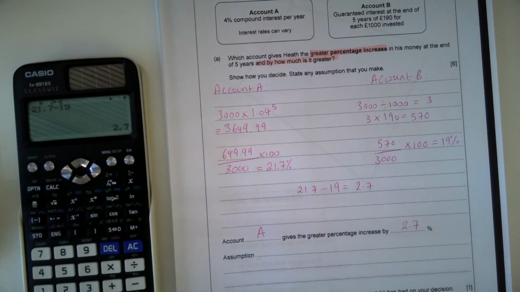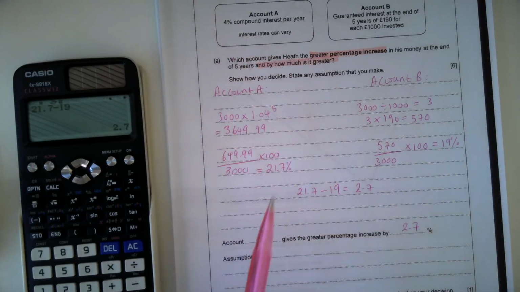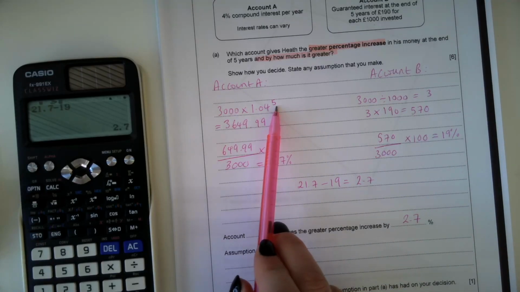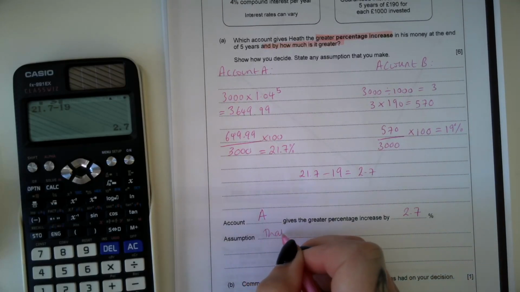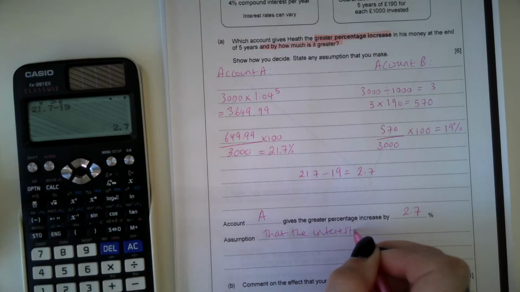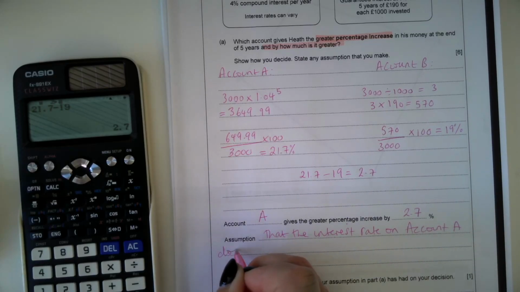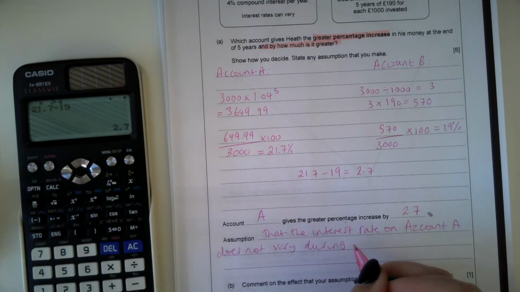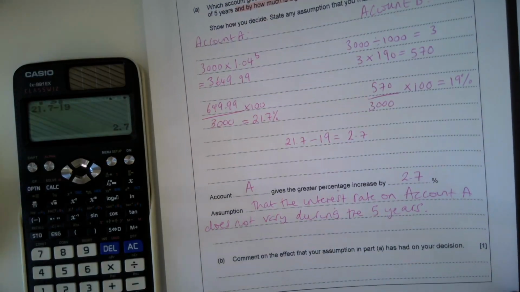Now we've got to talk about that assumption that we made. So the assumption is going to be based on this fact here, because for account A, it says that interest rates can vary. Okay, so the assumption that we've made is that the interest rate does not vary across the 5 years because we've used 4% for the whole 5 years. So the assumption is that the interest rate on account A does not vary during the 5 years.